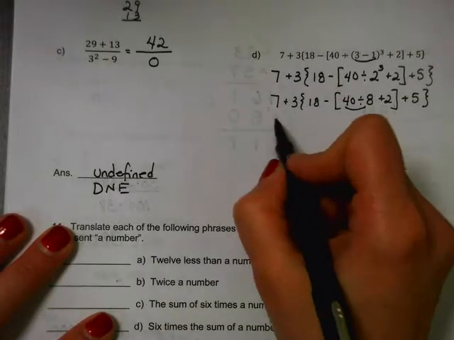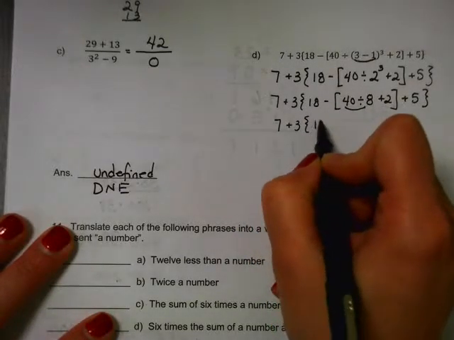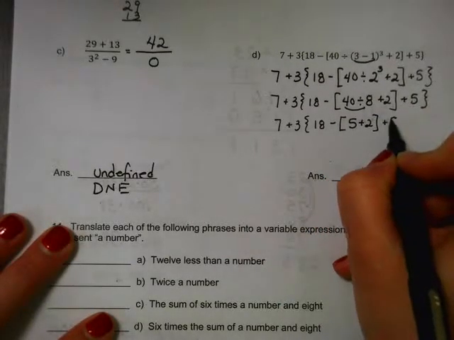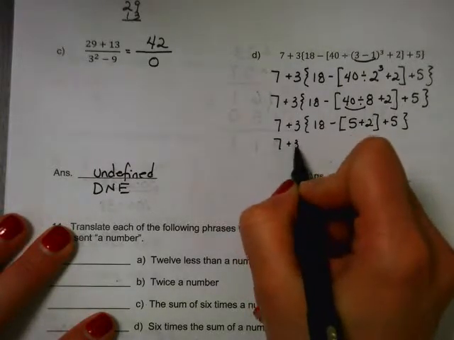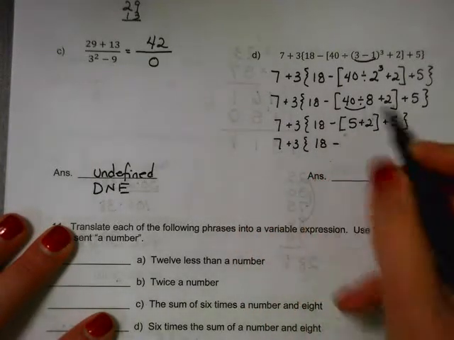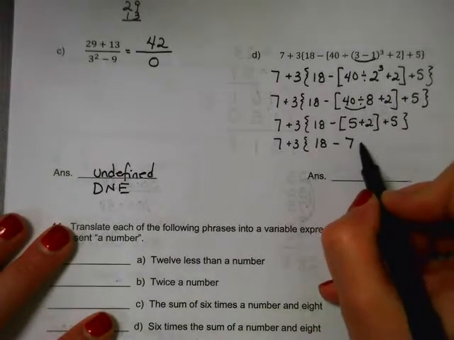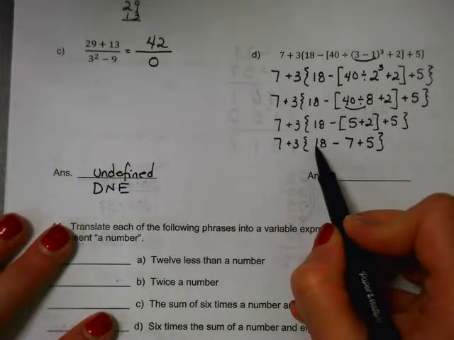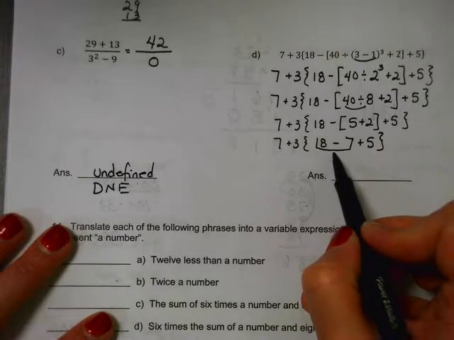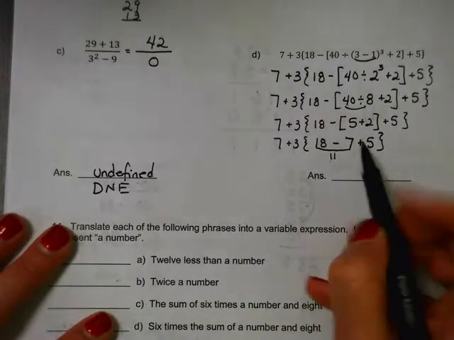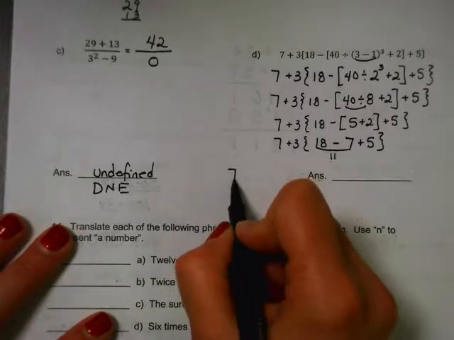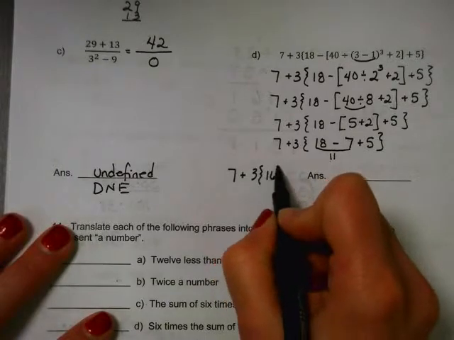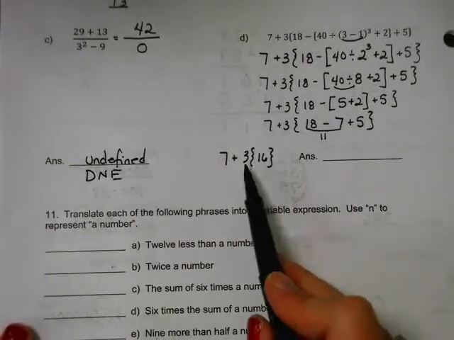Okay, then I'm going to do the division first. So that'll be 5 and then plus 2. You'll notice it's starting to shrink. So 18 minus what? 7 plus 5. So now we're going to go from left to right. So what's 18 minus 7? 11 plus 5. 16. So I'm running out of room. 7 plus 3, and then these funky brackets, and then 16 is going to go in there. Now what's the operation that's between the 3 and the 16?